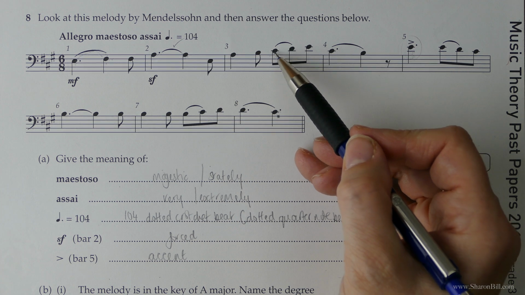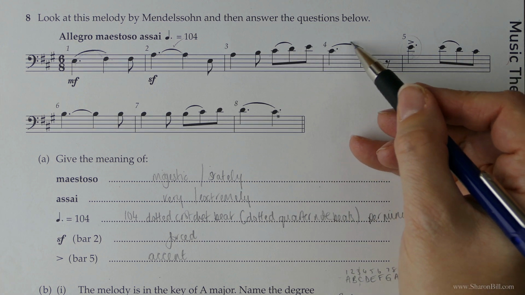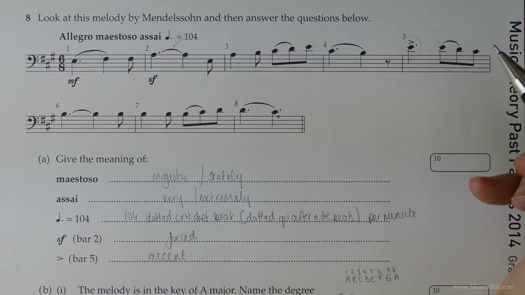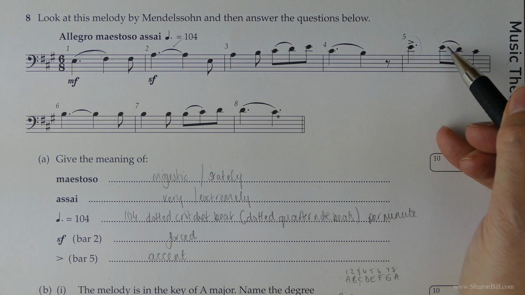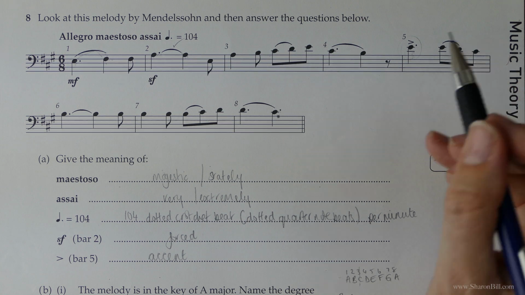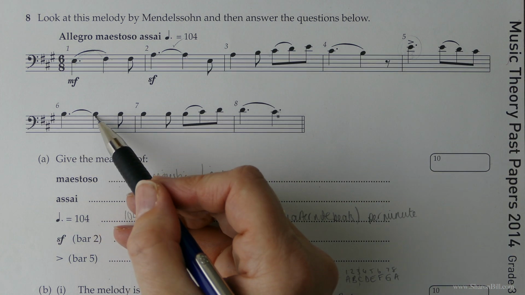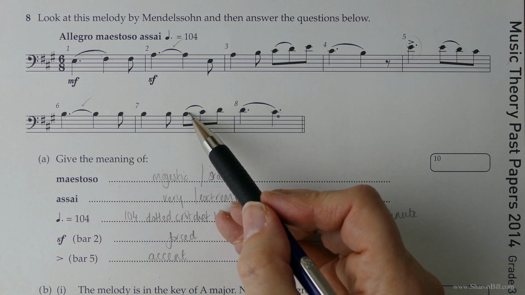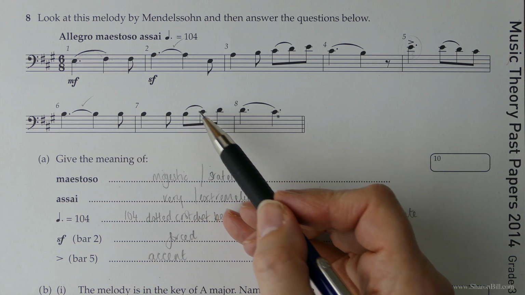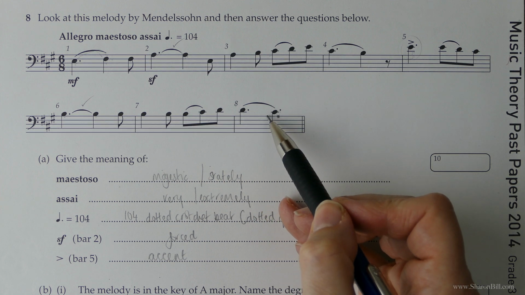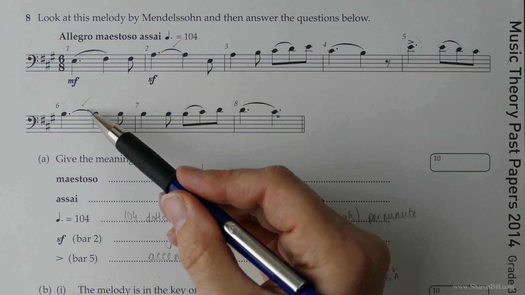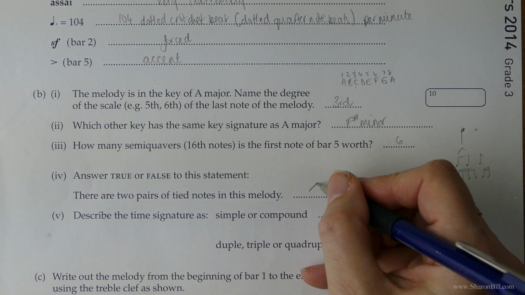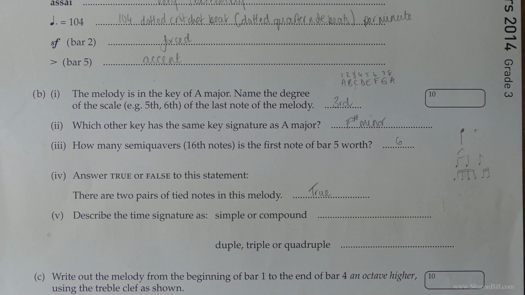That's a slur because they're different pitch. That's a slur because they're different pitch. That's a slur because they're different pitch. We're going from an E to a D. However, here we've got a B tied to a B, so that's another tie. That's a slur, it's different pitch. That's a slur, it's different pitch. So there are 2 pairs of tied notes, which is what they've suggested, and so that is true.